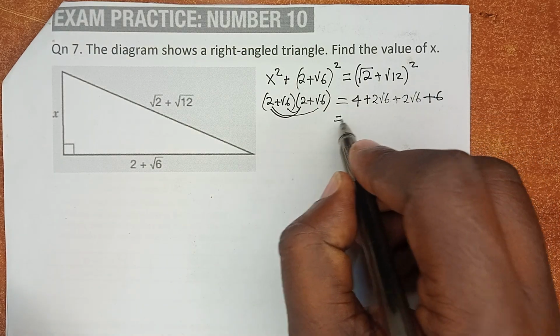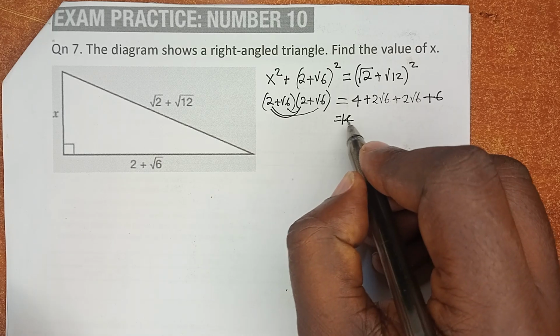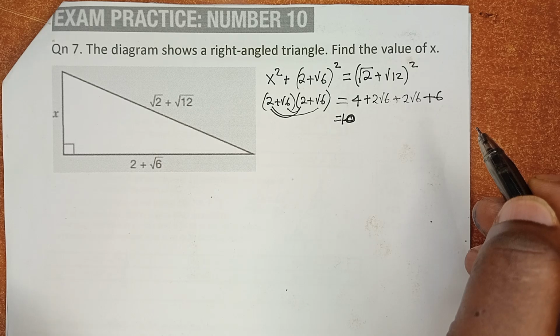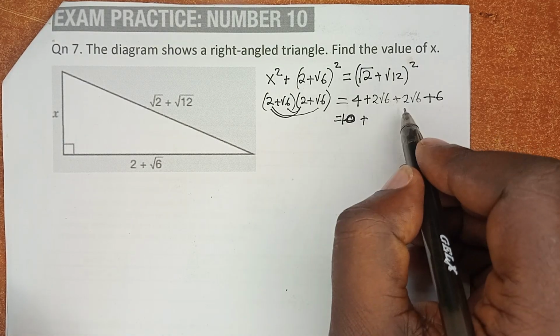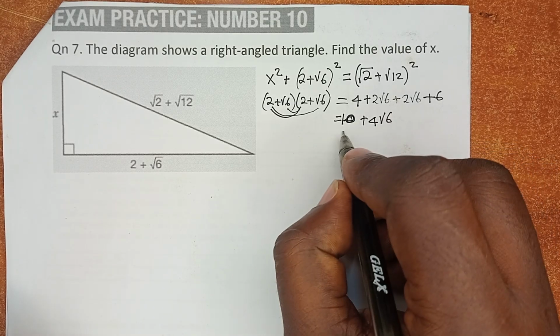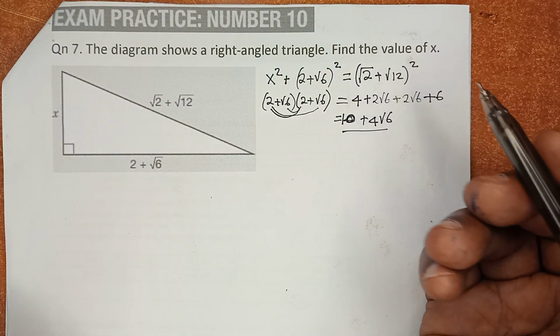So 4 plus 6 is 10, plus 2 root 6 plus 2 root 6 is 4 root 6. That is as far as expansion of this one is concerned.